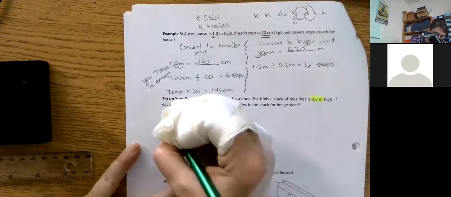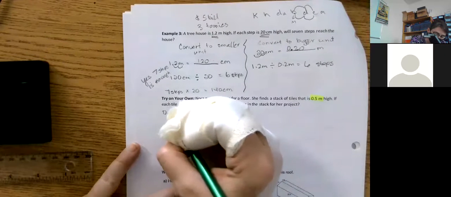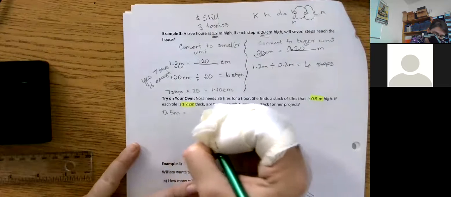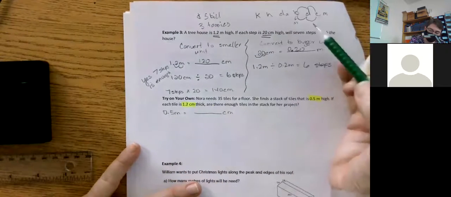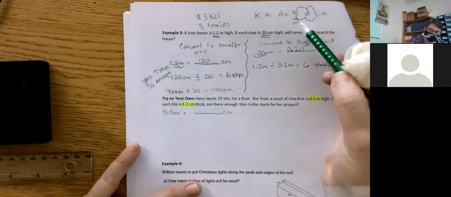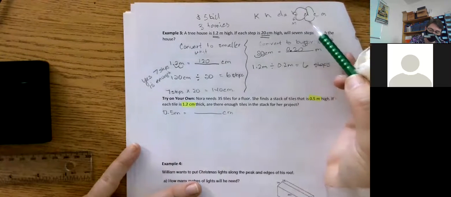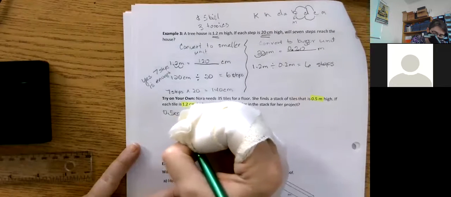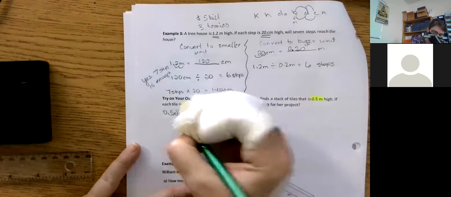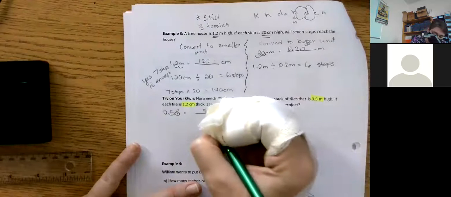So I've got 0.5 meters equals how many centimeters? Now, if I'm going from meters, my base, to centimeters, 1, 2 steps. I'm going to go 1, 2. And I'm going to put a 0 in that spot. So the answer is 50.